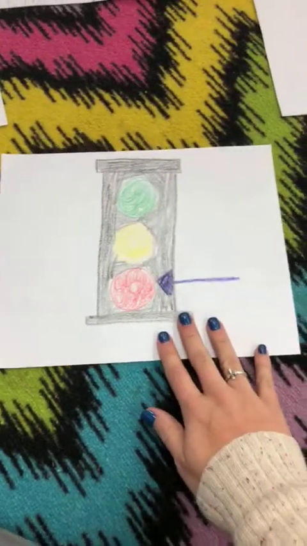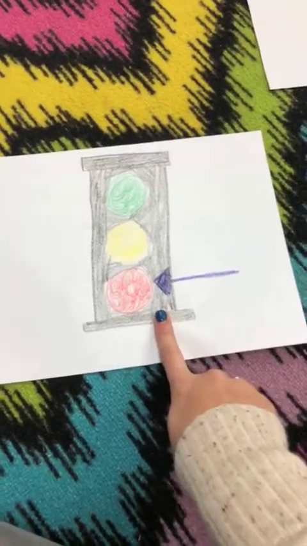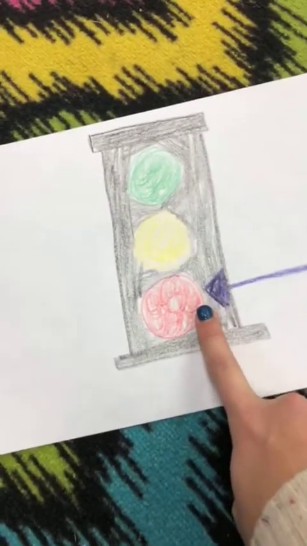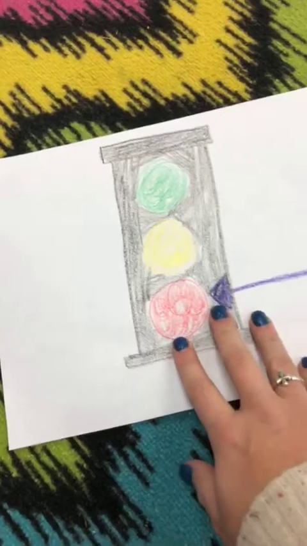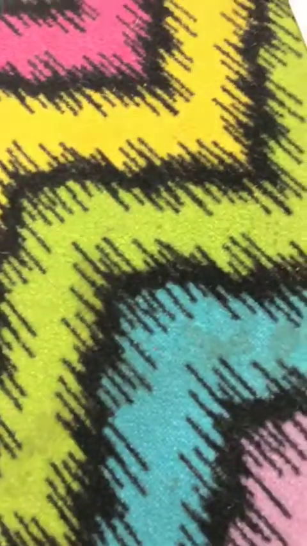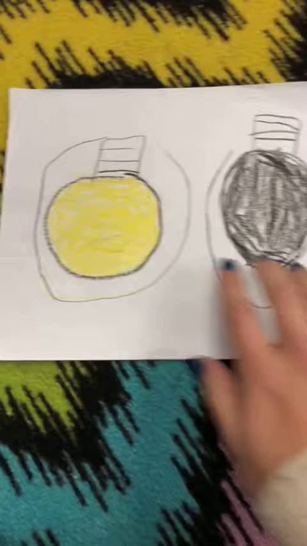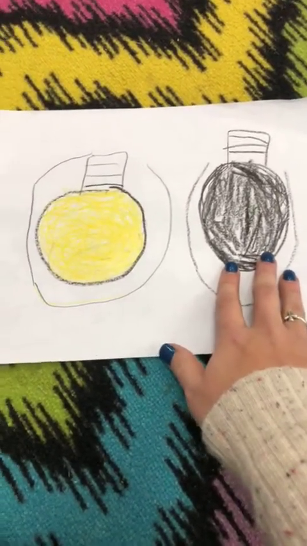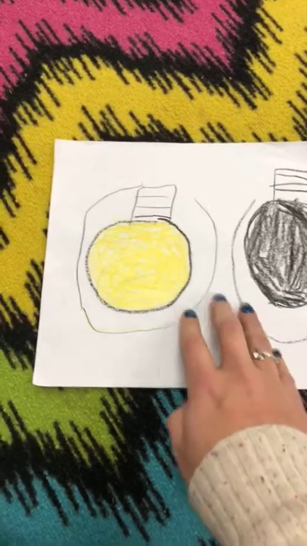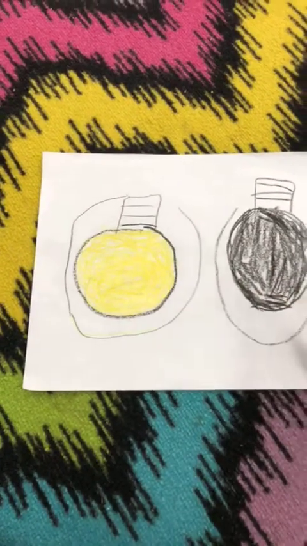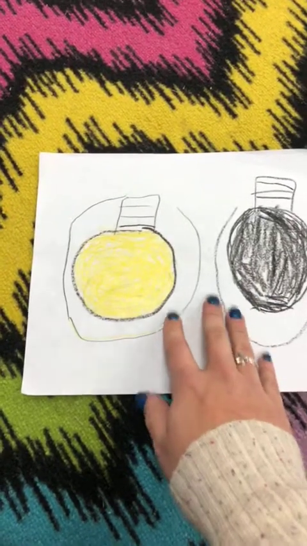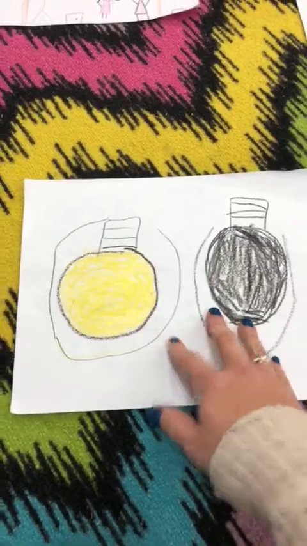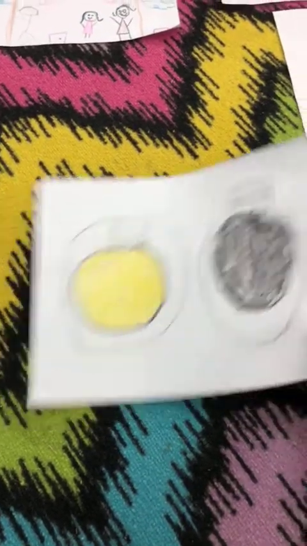This one I thought was super clever. They drew a stoplight and an arrow pointing to the red, and this was for prevent, because a red light stops and prevents a car from going. For this one, they drew a yellow light and then a black light for off, to represent flash. When they explained their picture, they said it was lights turning on and off. I thought that was pretty clever.